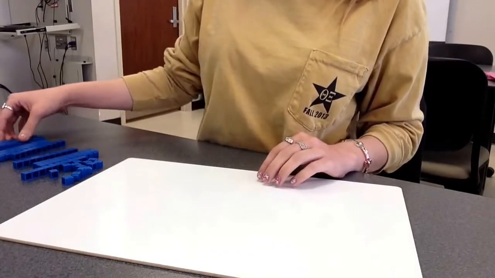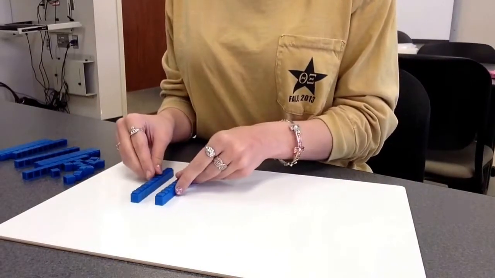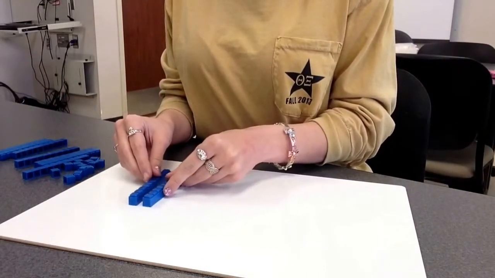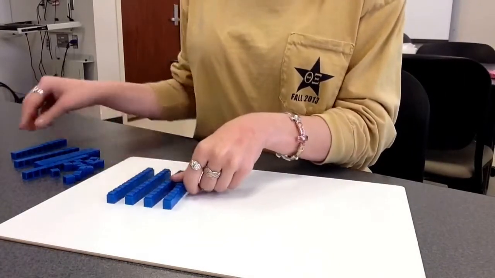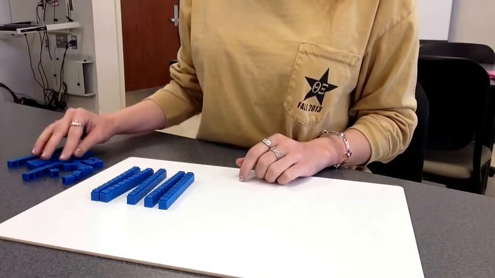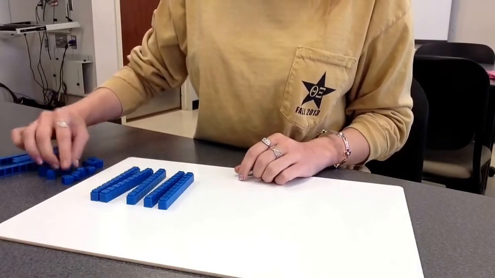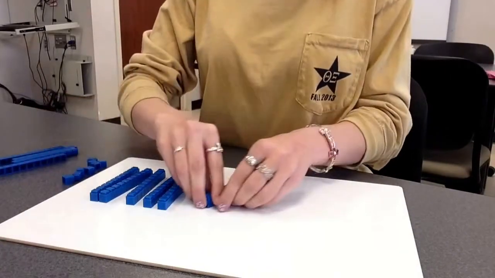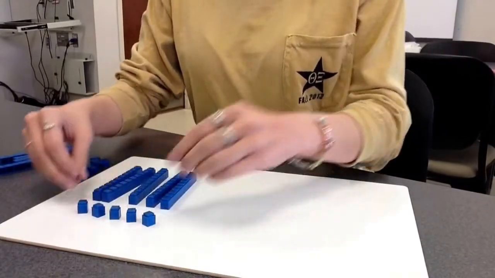So we want to make our two sets of numbers. So our first set is 55. So we're going to use our base 10 blocks, or the rods of 10, to represent 50. So we're going to get 5 of them. 1, 2, 3, 4, and 5. And then 55, so we have to have 5 ones. So we're going to get 1, 2, 3, 4, and 5 ones. And this is our first set.